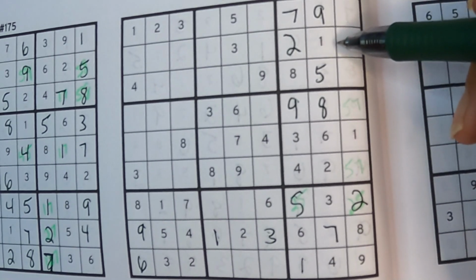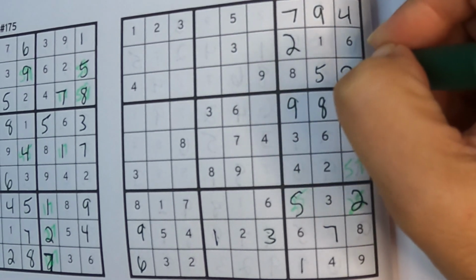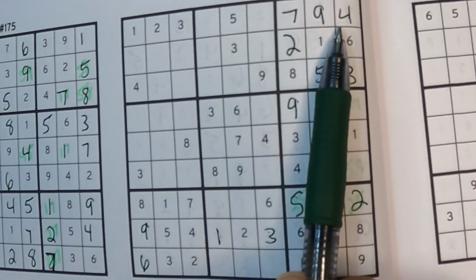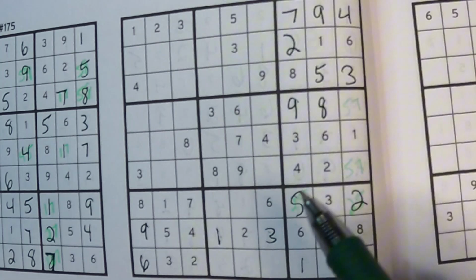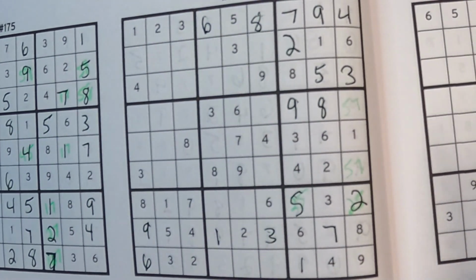For this box, we're missing 3 and 4. We've got a 3 here, so 4, 3. For this top row now, we're missing 6 and 8. We've got a 6 here, so 8, 6.